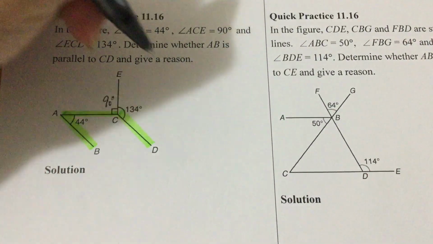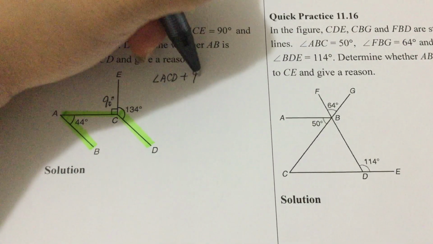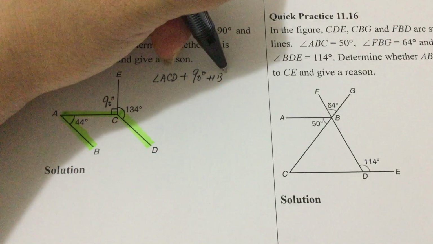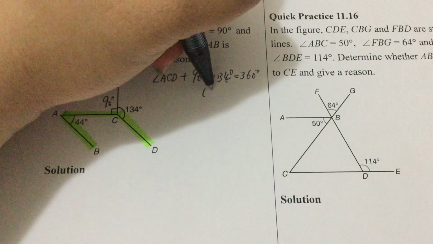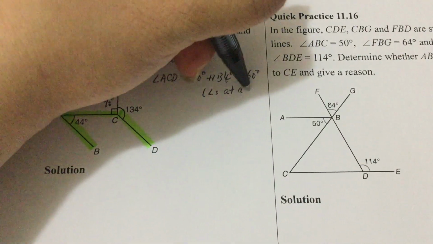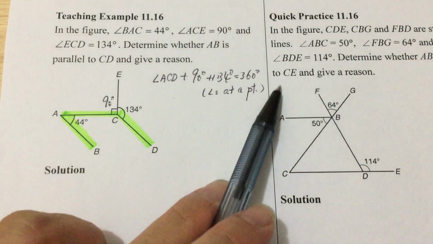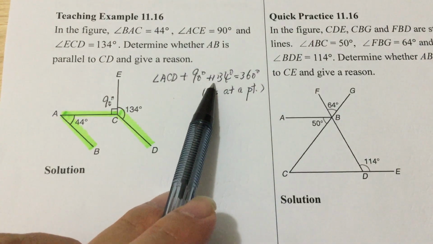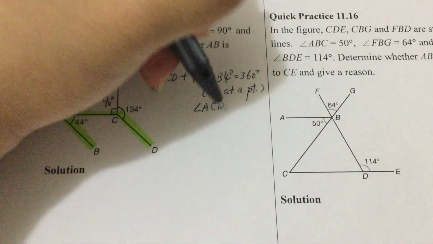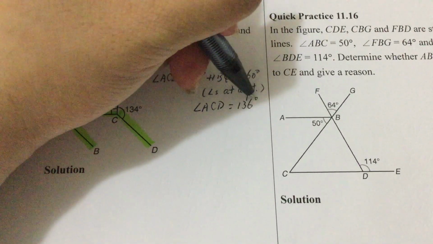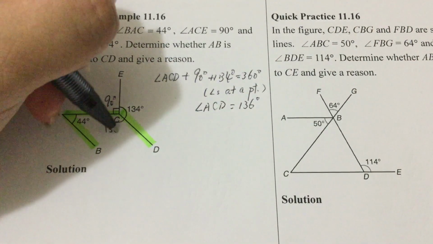So let's do the calculation. Angle ACD plus 90 degrees plus 134 degrees will equal 360 degrees. The reason is angles at a point. Then we can subtract 270 and subtract 134. You can say that immediately angle ACD is 136 degrees. That means this one is 136 degrees.